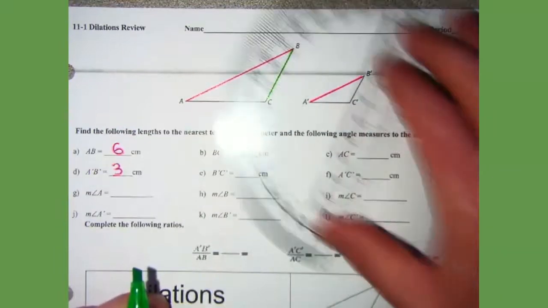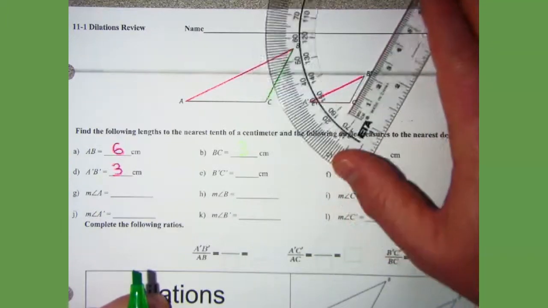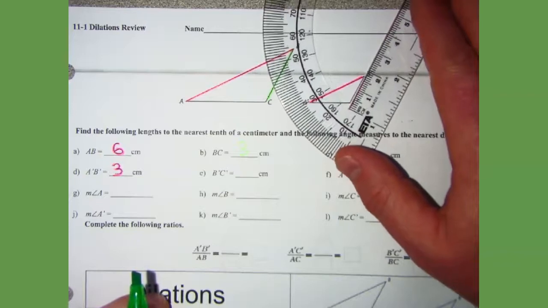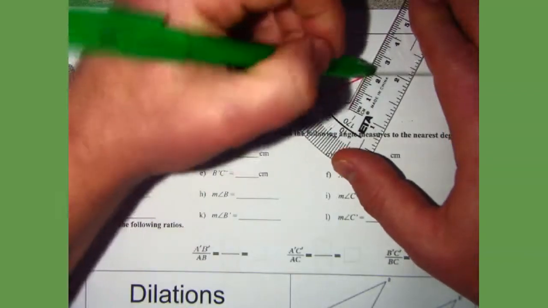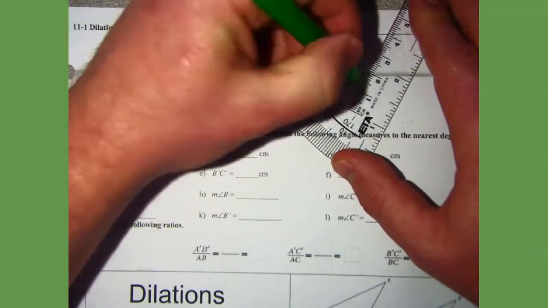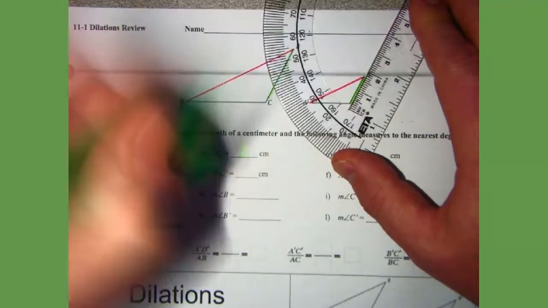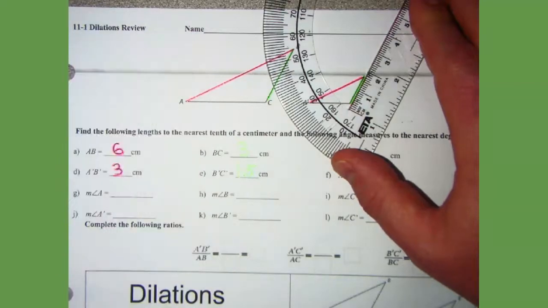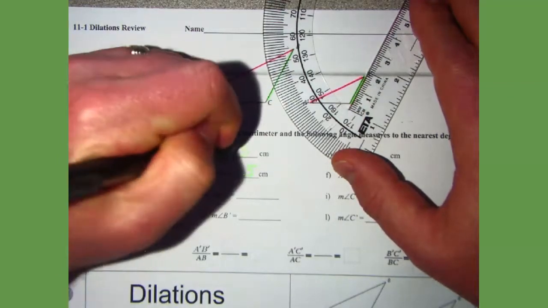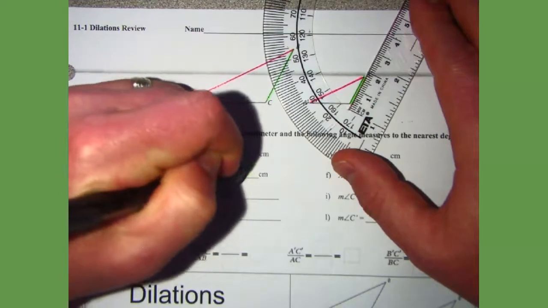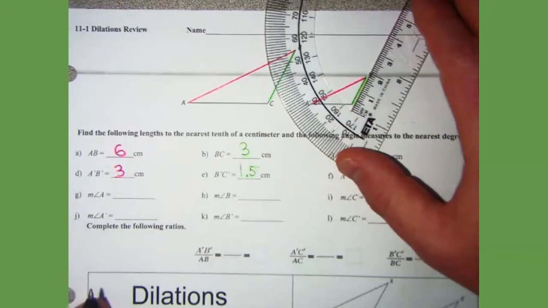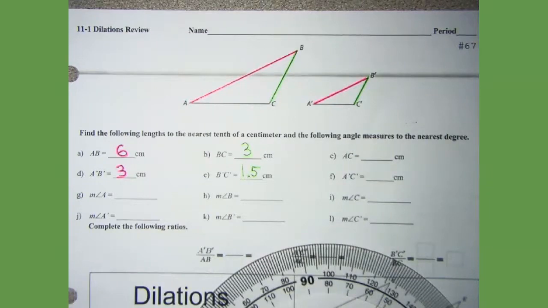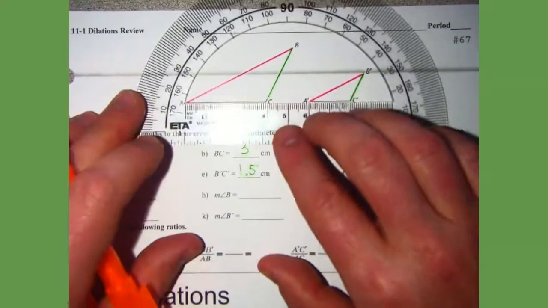And then BC prime is 1.5. And then continue, do AC here at the bottom.